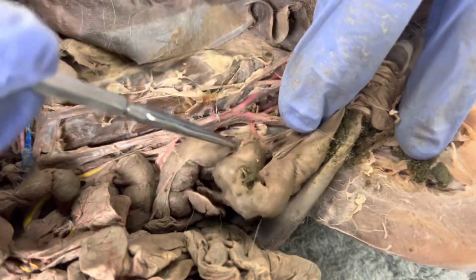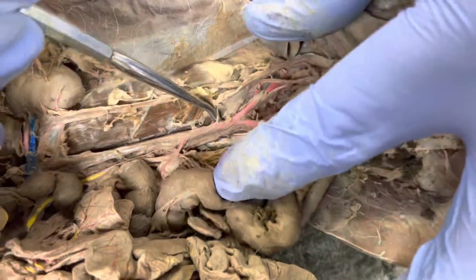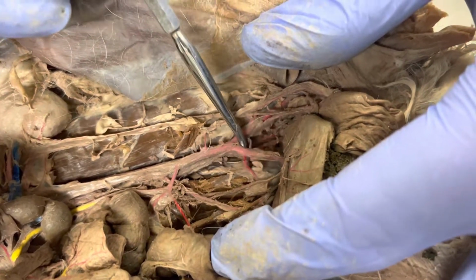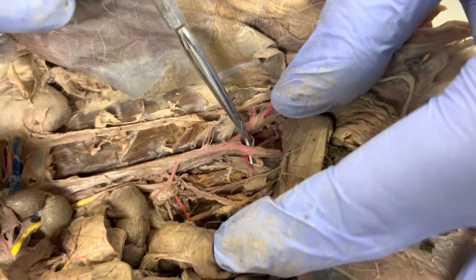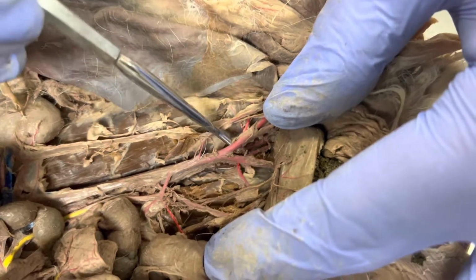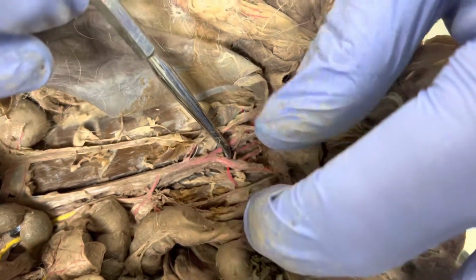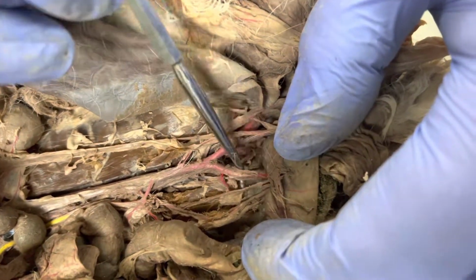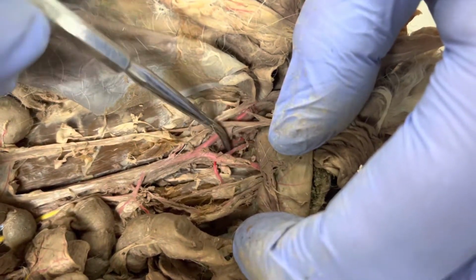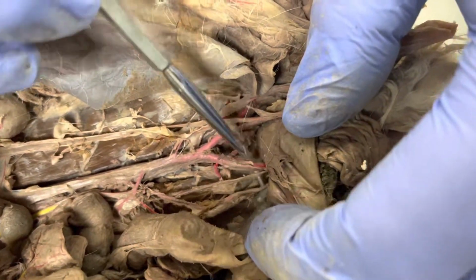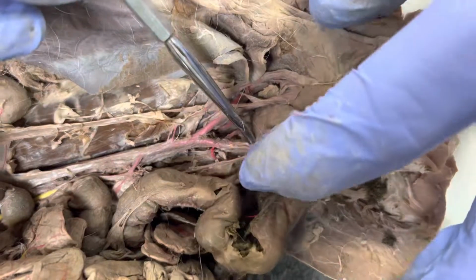Then we're going to follow this down, and it's going to come down to here. And my aorta is going to bifurcate. It's going to become the right common iliac artery and the left common iliac artery. Then my common iliac artery is going to bifurcate again into the external iliac artery and the internal iliac artery. And then this is going to go on to become the femoral artery, which I'll make another video on.